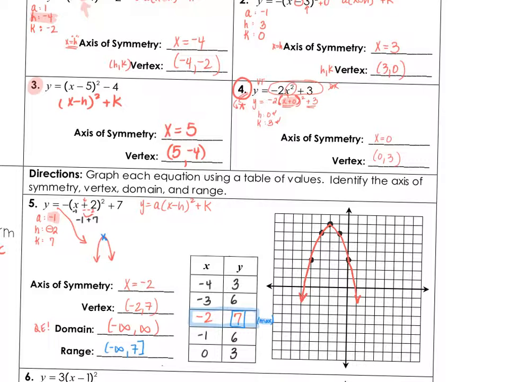All right, so I went ahead and plotted my points. Got my beautiful parabola there with my axis of symmetry. And there is the parabola y equals negative, x plus 2 squared, plus 7.